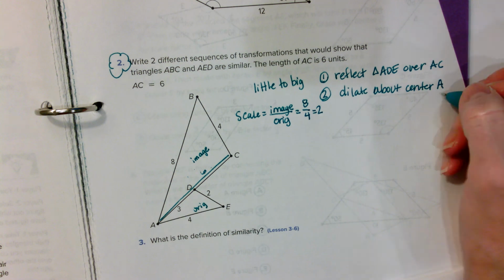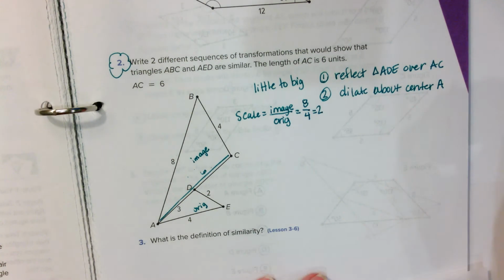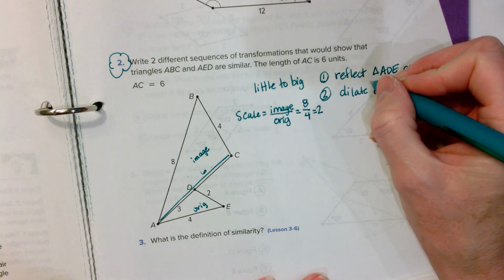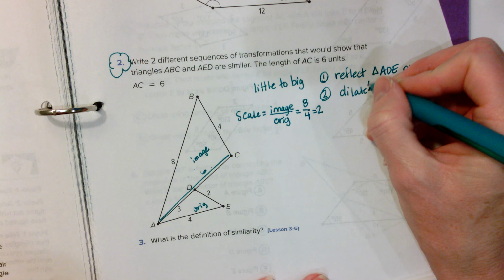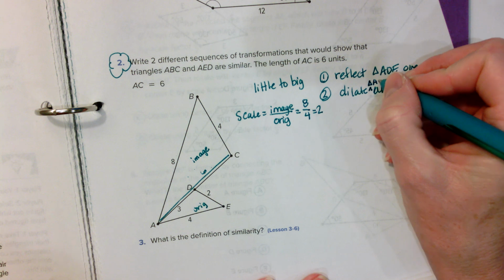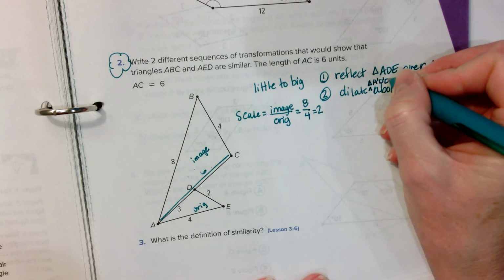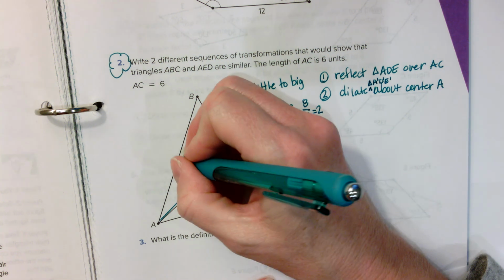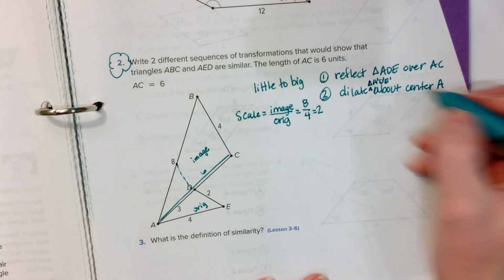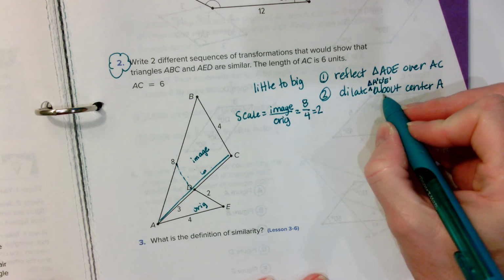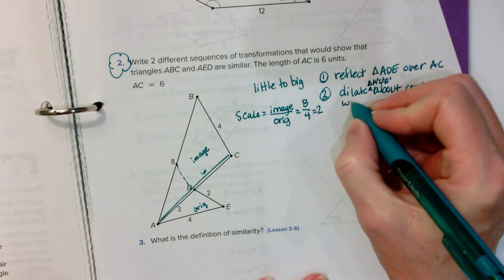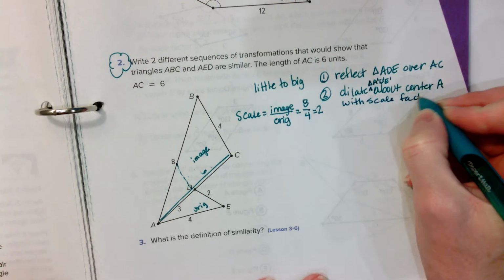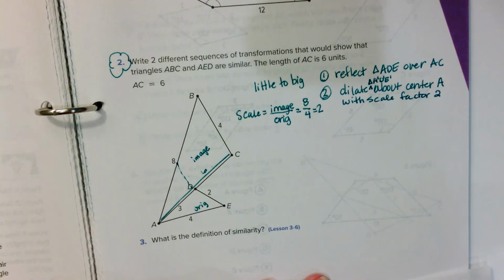So I'm dilating the little triangle, triangle A prime, D prime, E prime, because I've already reflected it over. So it's sitting over here somewhere. It's been reflected. So I'm going to dilate my triangle about center A with scale factor 2. And then they'll be the same.